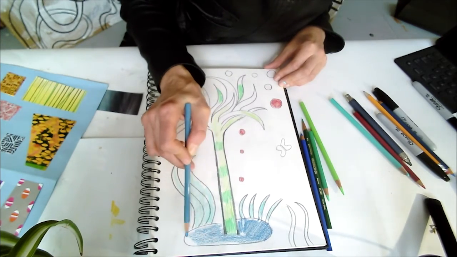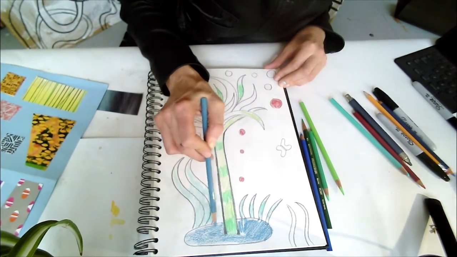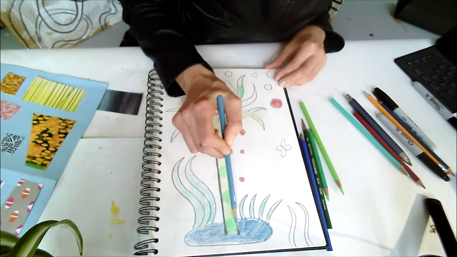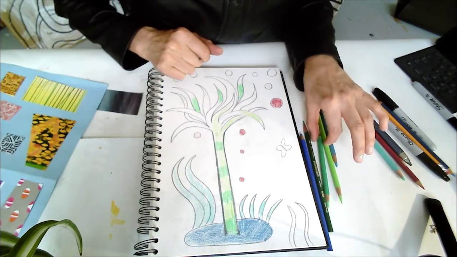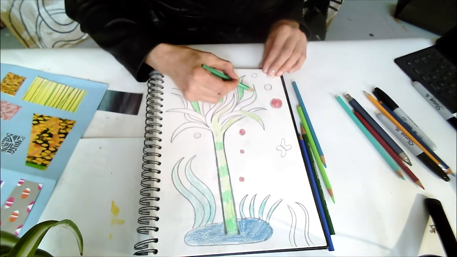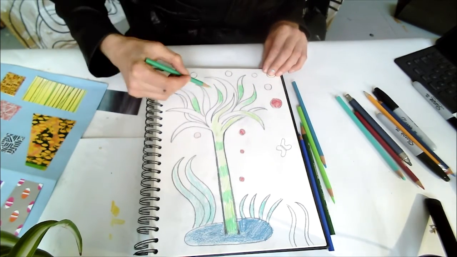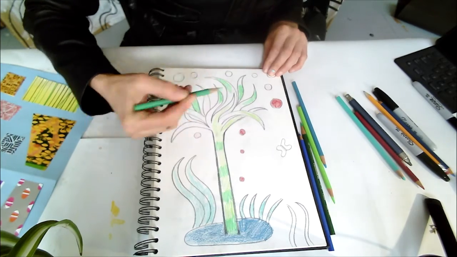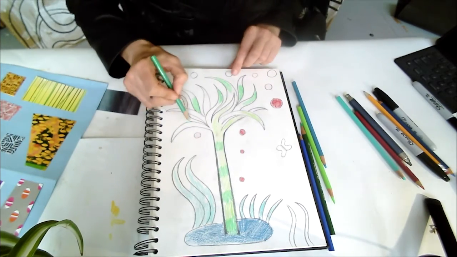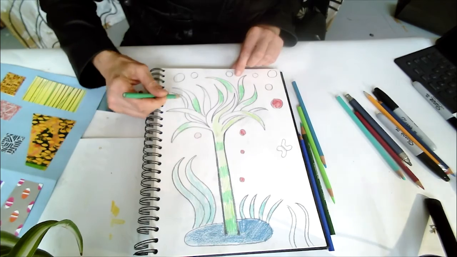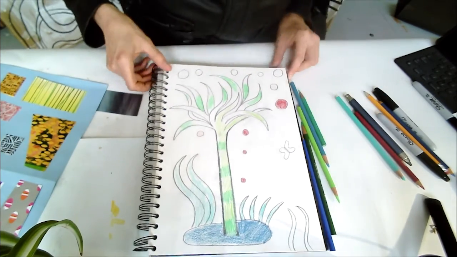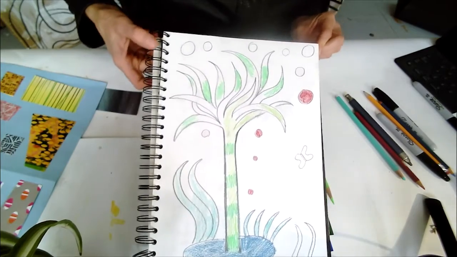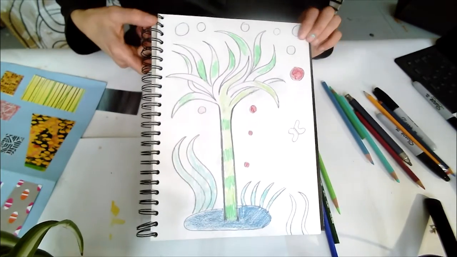Filling everything in. And then lastly, I'm going to add a little bit more green. And I don't even have to fill it all the way in. I just like adding just little spots of color that bring my imaginary plant to life. Wow, what fun.